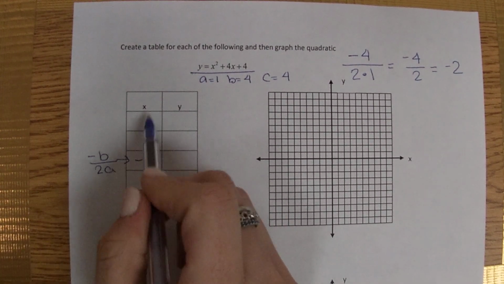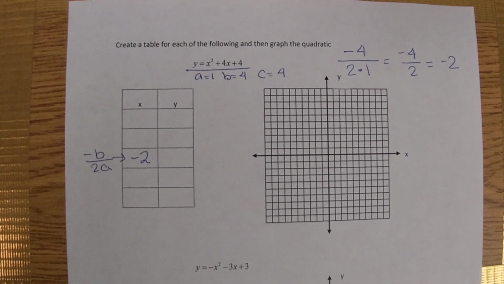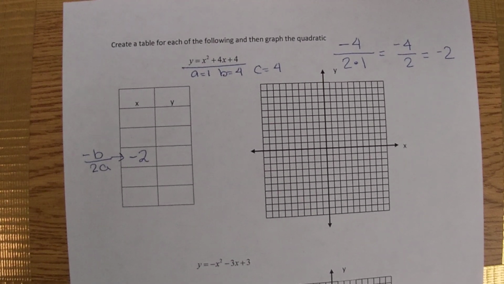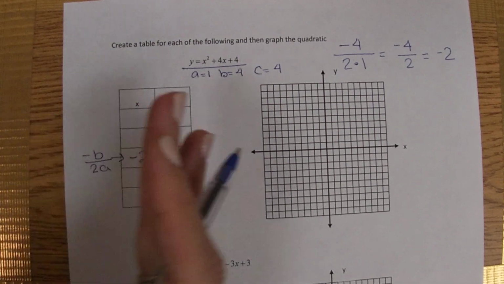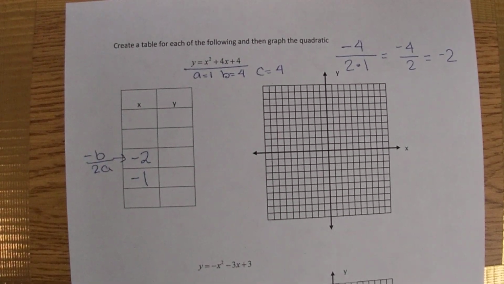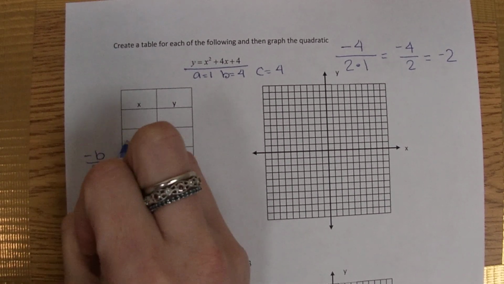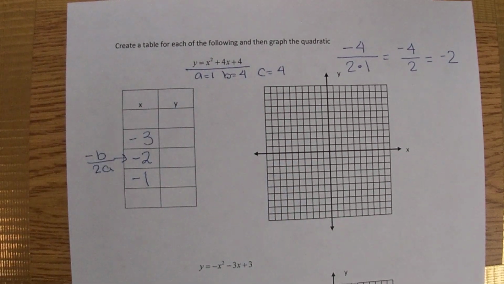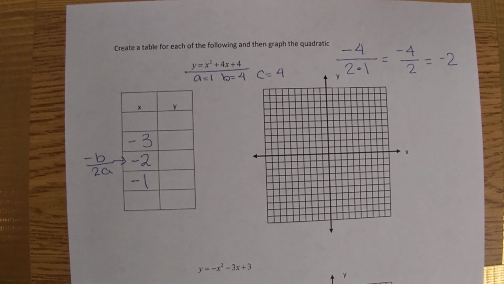Okay, then we want to evenly space going up and going down. Okay, so since this isn't a fraction or anything, right, add 1 and subtract 1 is fine. Okay, so if we add 1, we'll get -1. If we subtract 1, we'll get -3.